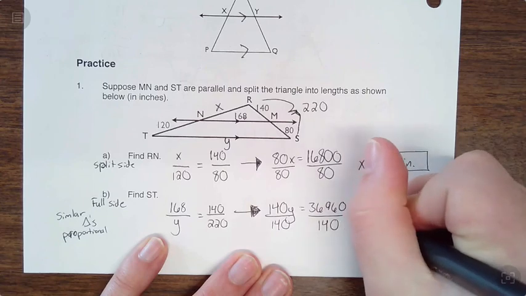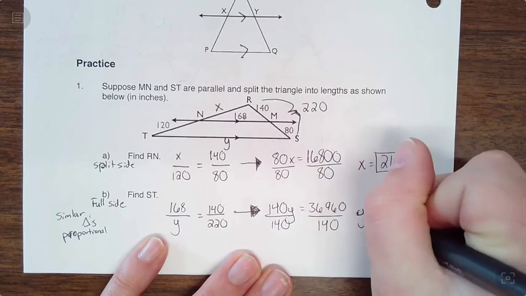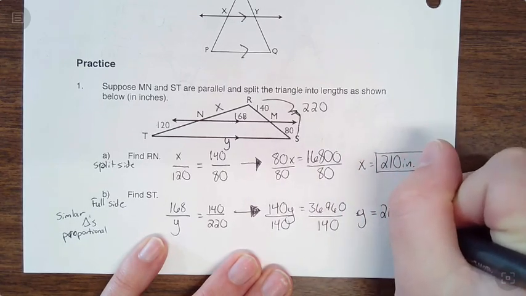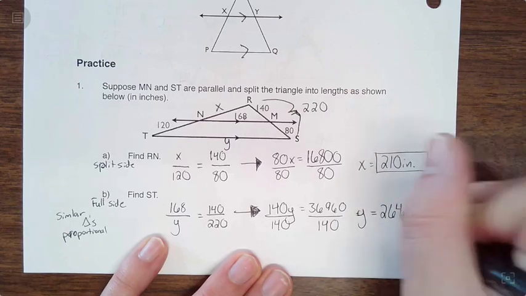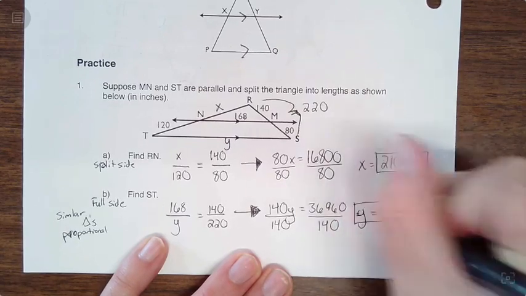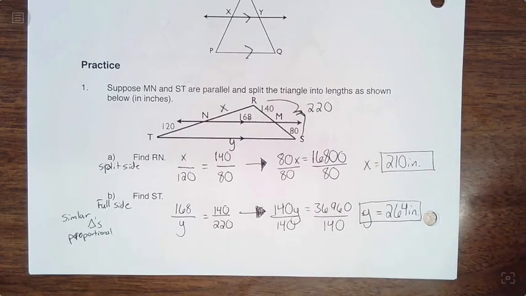And I get an answer here for y of 264, and that is in inches. So that gives us that third side, okay, and we now have that measurement.